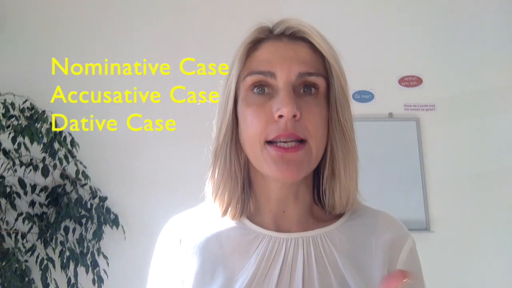One of the most challenging aspects of learning Luxembourgish, at least initially, is the fact that each pronoun, so personal pronoun like ich, du, hien, or the reflexive pronoun or possessive pronoun mein, dein, sein, for example, and each article has 3 different cases in Luxembourgish. Now, the 3 Luxembourgish cases are the nominative case, the accusative case and the dative case.